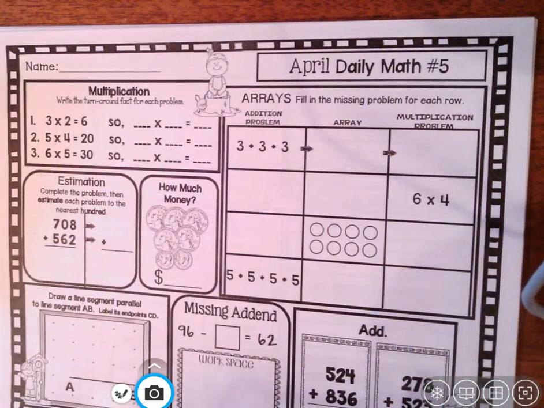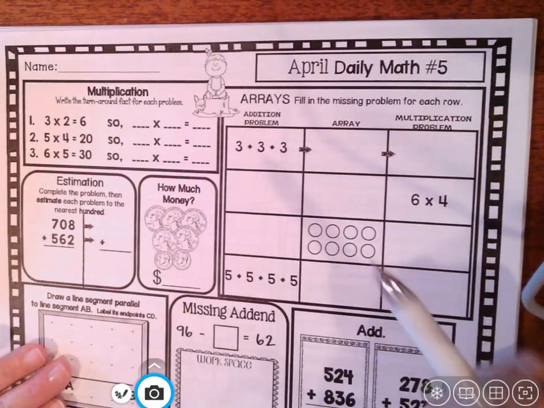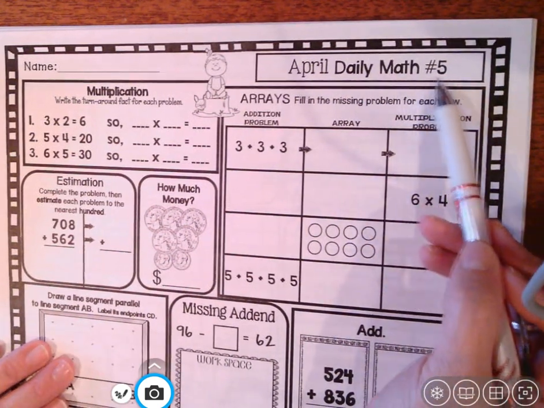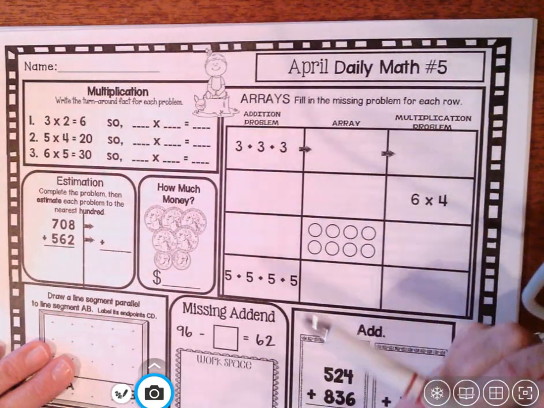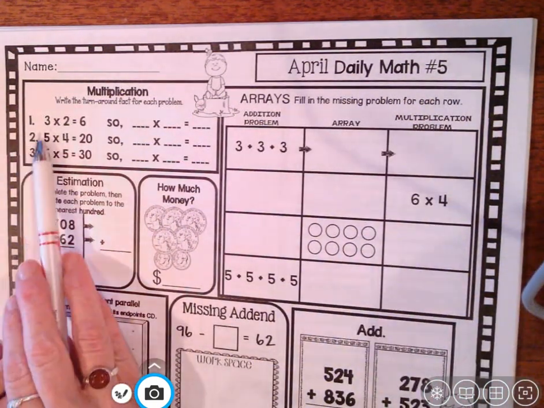Kids, today's Monday, so we're going to start another daily math and a daily language sheet. It is April 6th, but this is the 5th sheet that we've done for the April daily language and daily math. We're going to start with math.